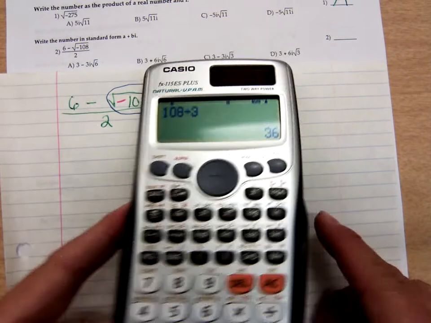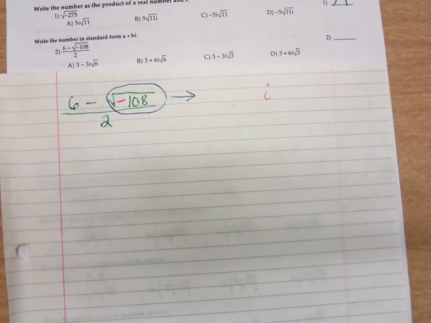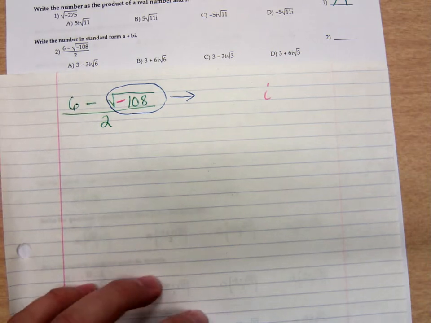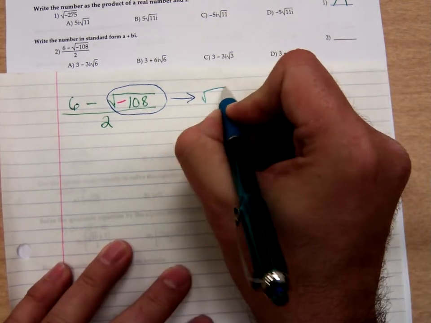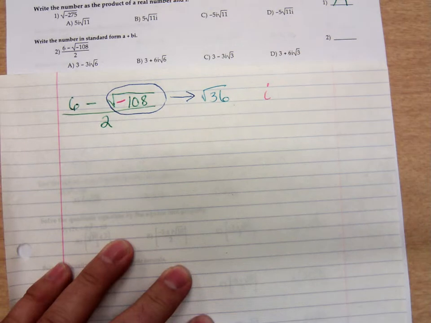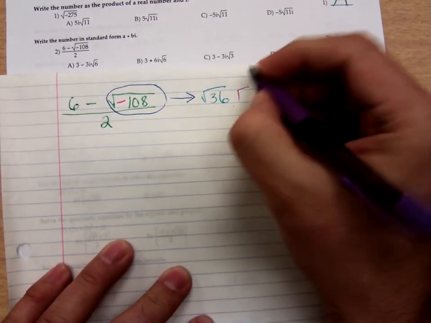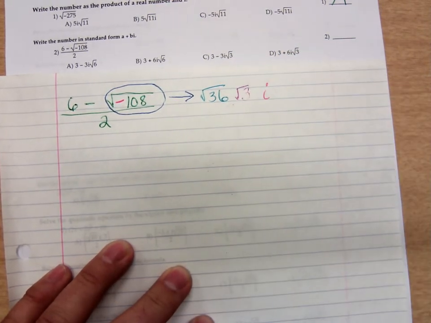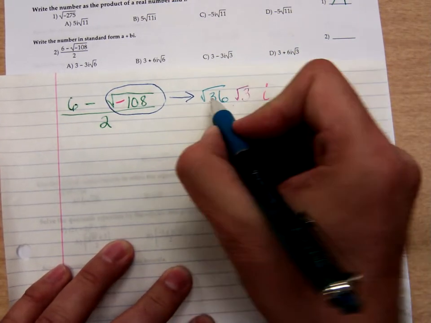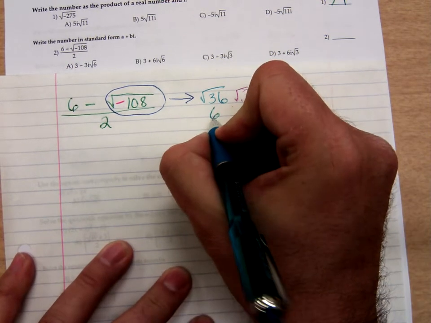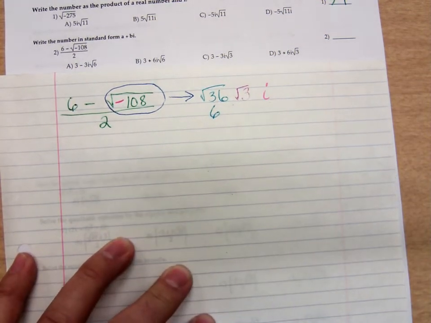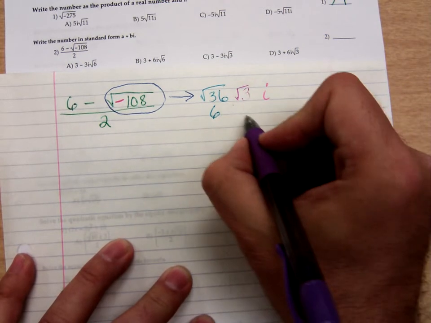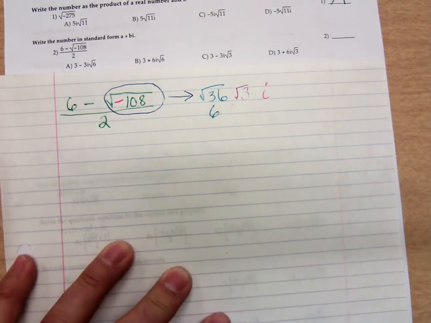So you can sort of use the answer choices to help you simplify these things. I could think of this as 36 times 3, which would reduce down to just a blue 6. Hard to tell the colors up there on the projector. And then an i and a square root of 3.